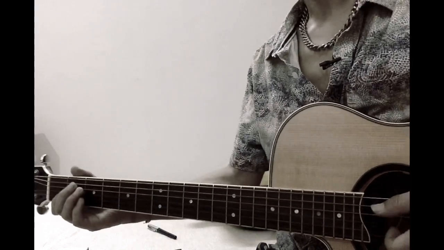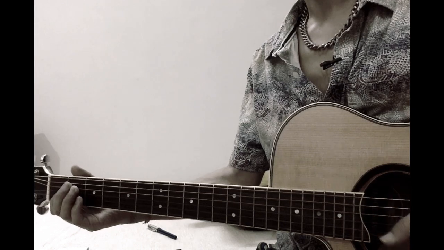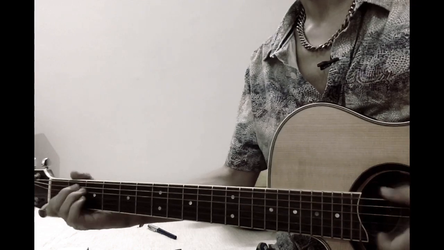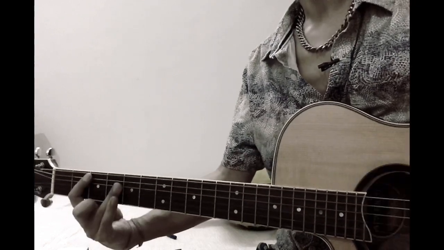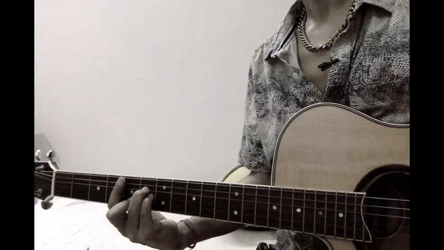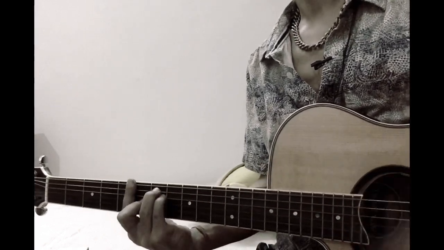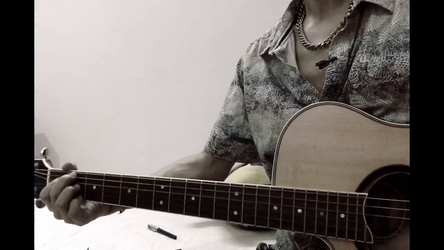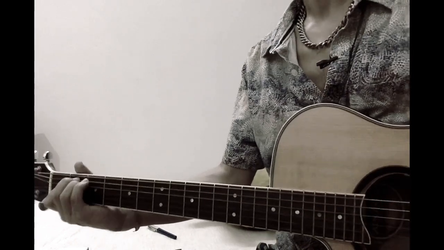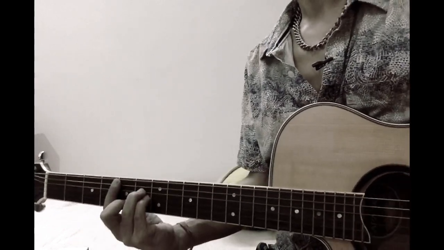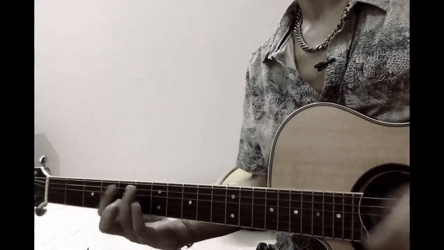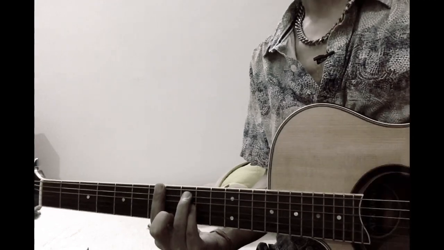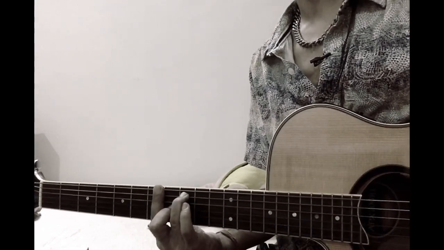So let's do the first line and the second line together. You can play along with me. 1, 2, 3, 4. Second line. The B7 is the fourth chord, the B7th chord.